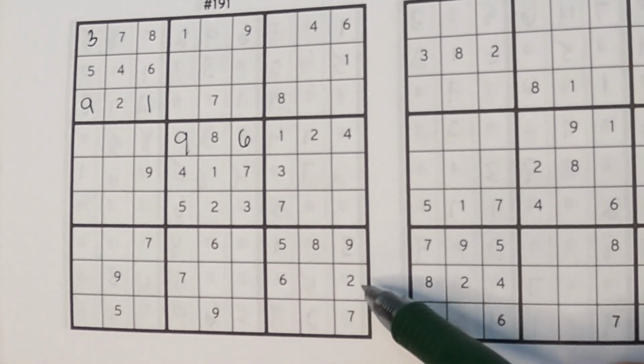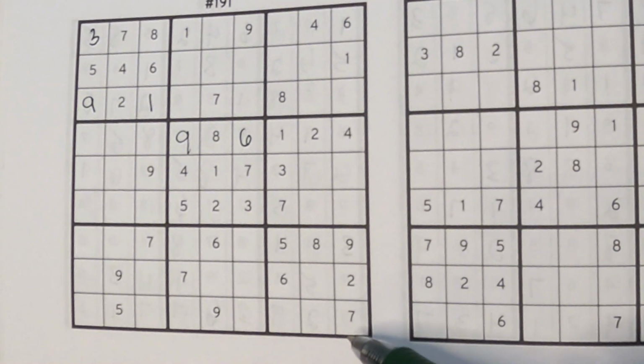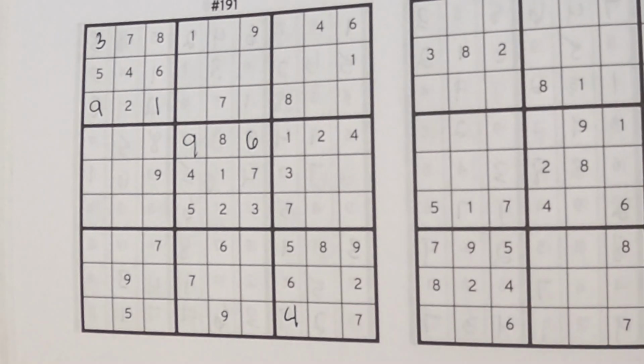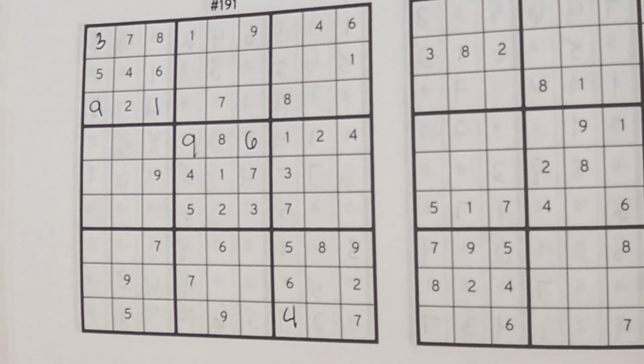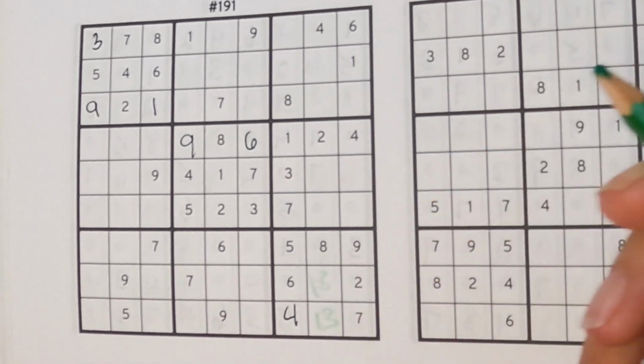For this box, we're missing 1, 3, and 4. We've got a 1 and 3 here, so this is our 4. I don't see any other help. So 1, 3, 1, 3.